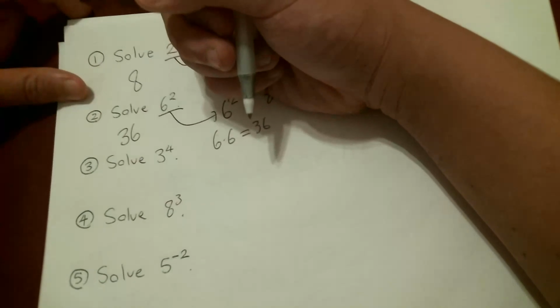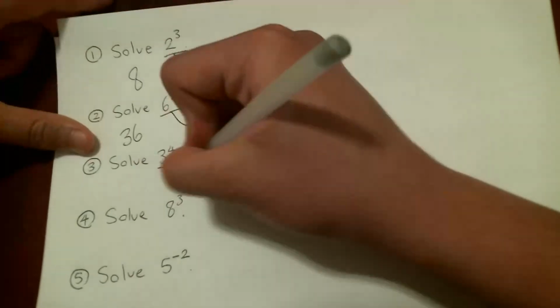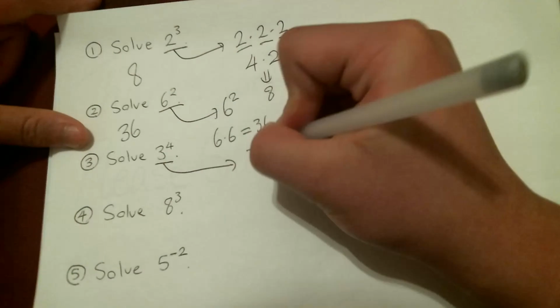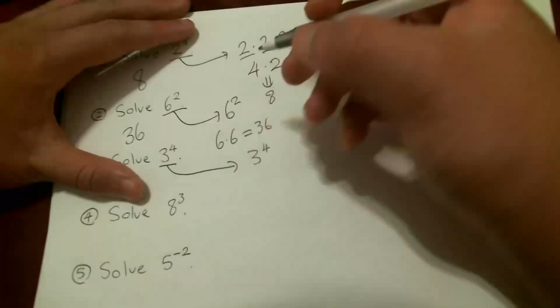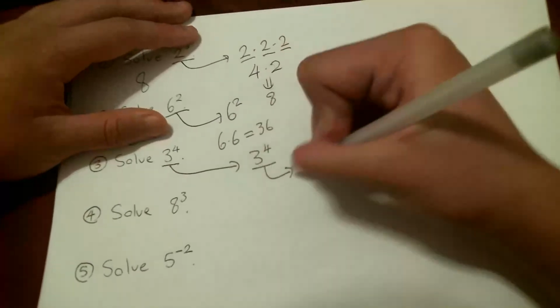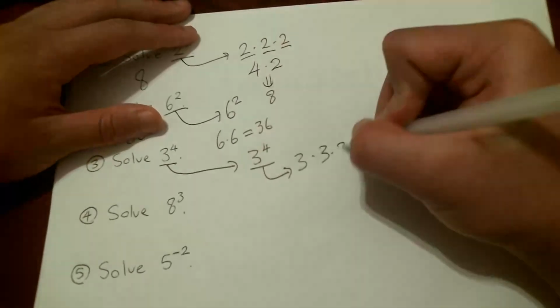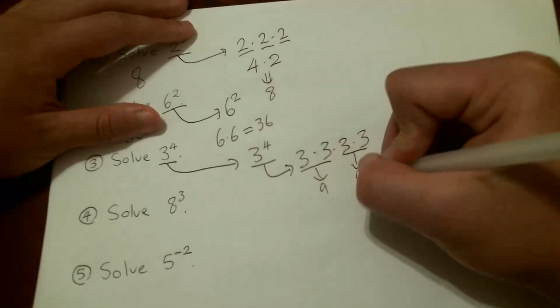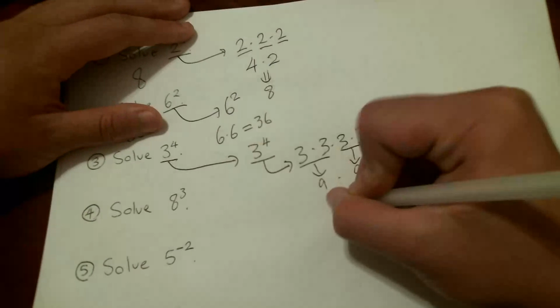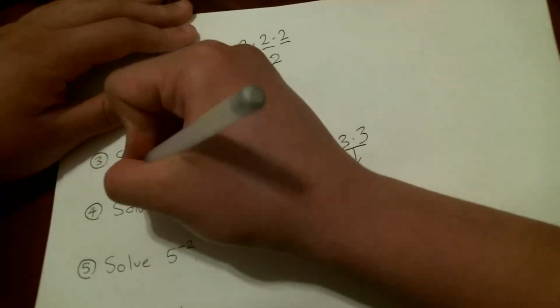And let's try 3 to the power of 4. So 3 to the power of 4 is the same process as the last two that we did. So this one we would solve by 3 times 3 times 3 times 3. This is 9. This is also 9. So we can multiply 9 by 9, which equals 81. So this would equal 81.